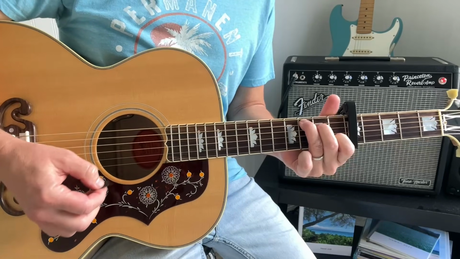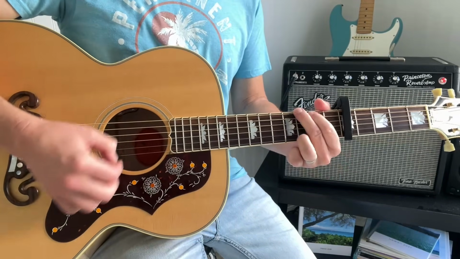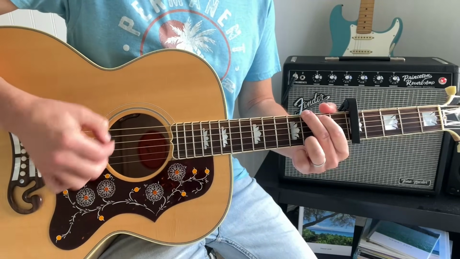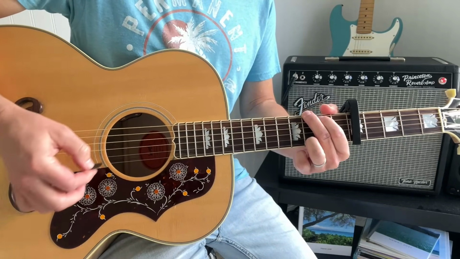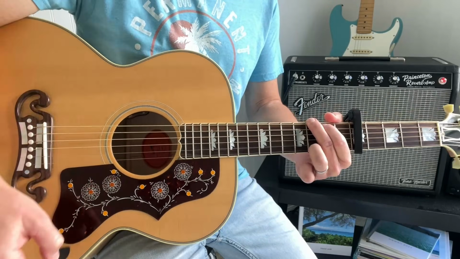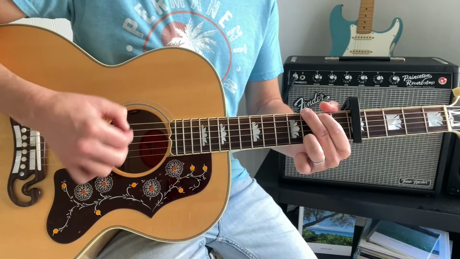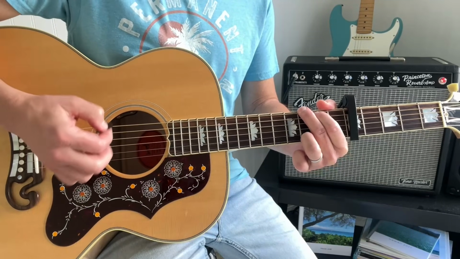minor, C major, D major, and back to G. The same 4 chords I've been doing. And if you get this driving rhythm, hear that? I'm going 1, 2, 3, and a big hit on the high notes right there, all downstrokes, 1, 2, 3, but keep it going.